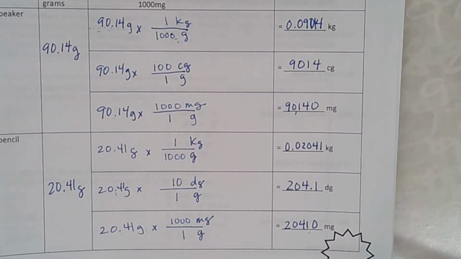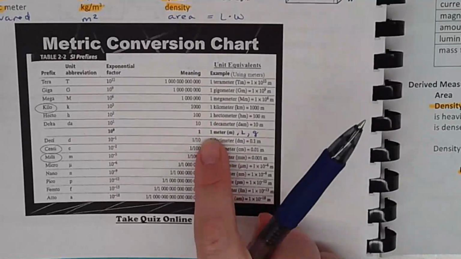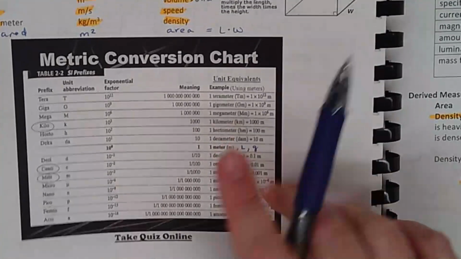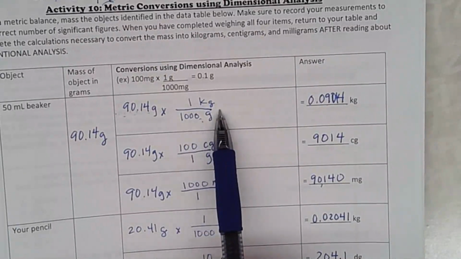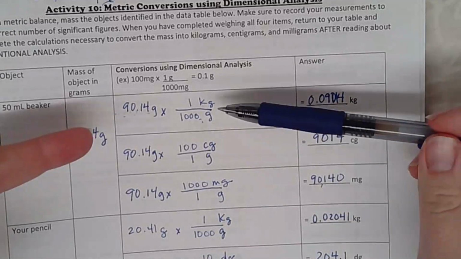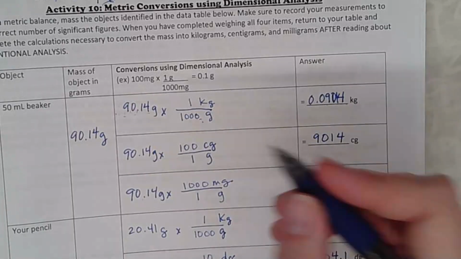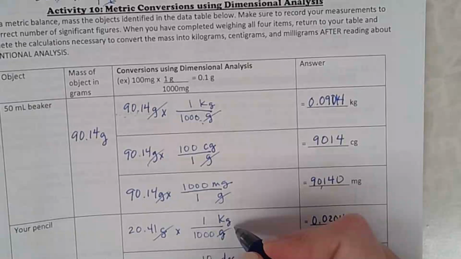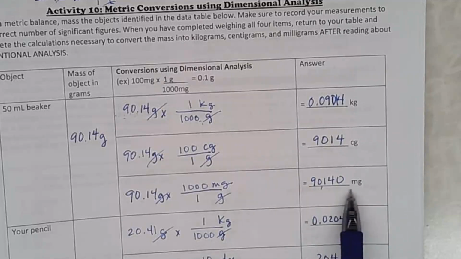So what we learned today was that if they're on the bottom of the chart, they're smaller, and if they're on the top, that means I have more of them going this way. This process of multiplying by a line is dimensional analysis. We reviewed that it is division if it's on the bottom and multiplication if it's on the top. Technically, what I did is cancel the top and the bottom. It's kind of like reducing; the unit is canceling, and I'm left with kilograms, centigrams, etc.